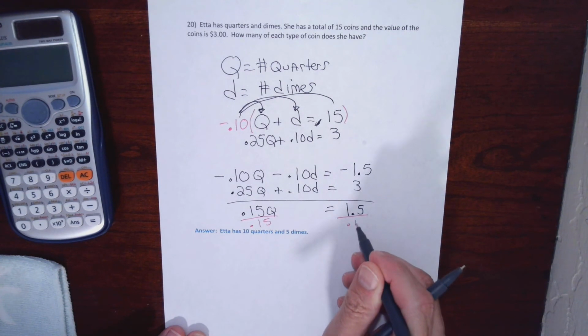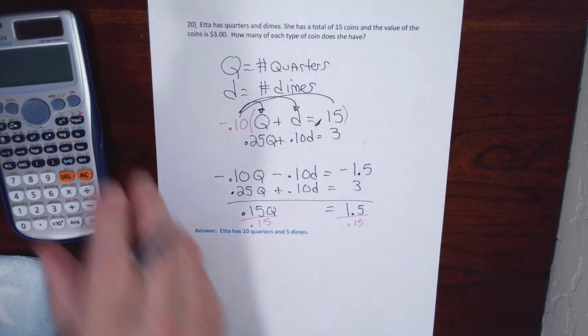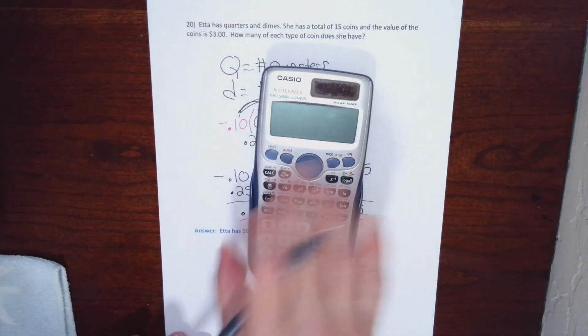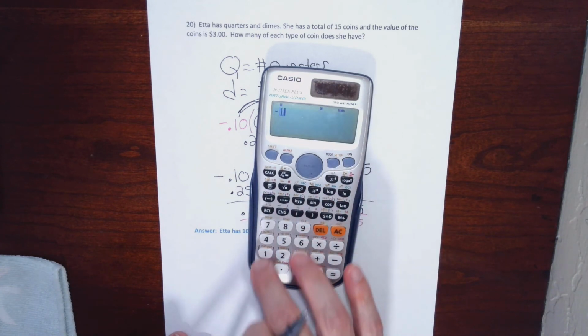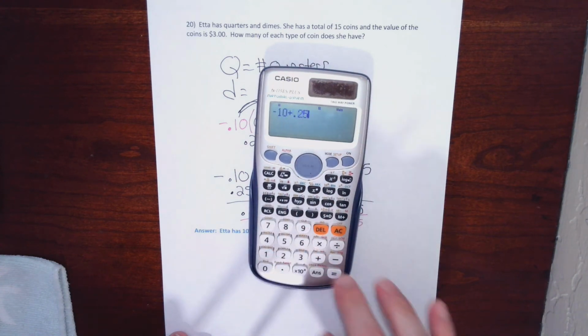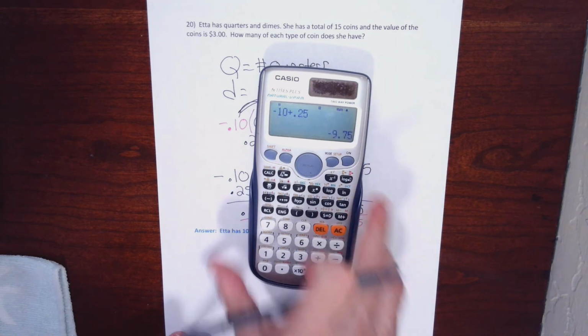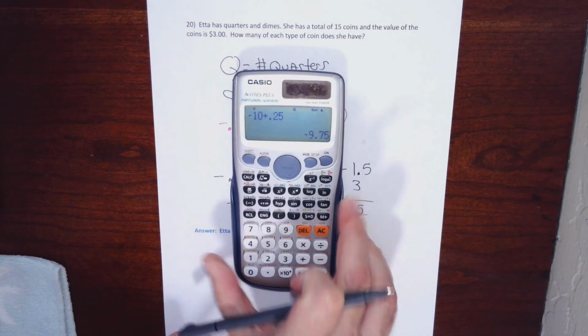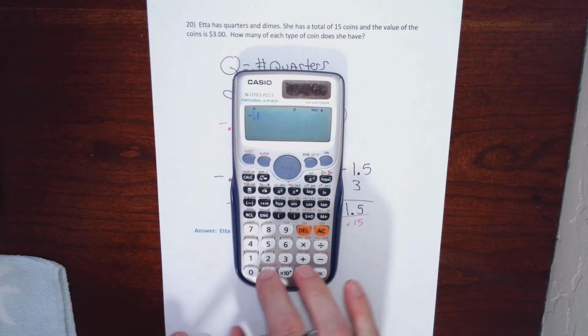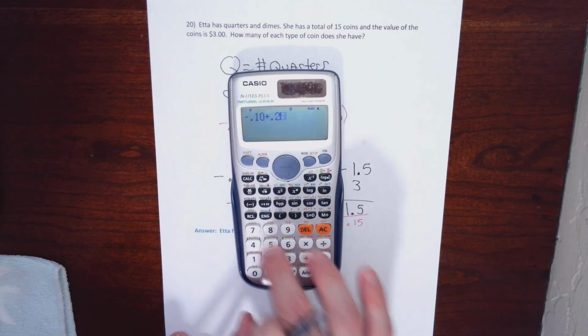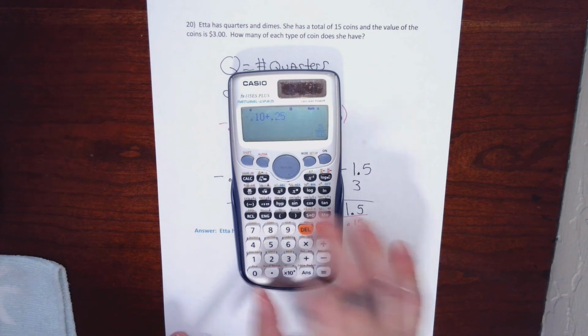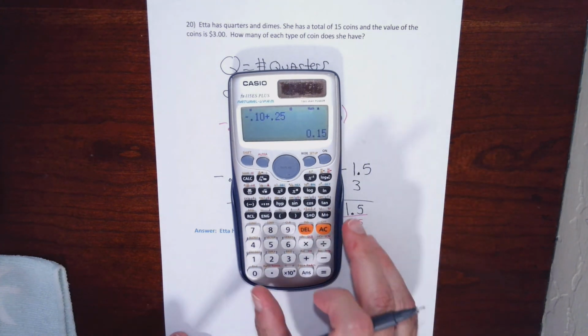If I wanted to resort to my calculator, I'm going to need the SD button. On this left side, if I did minus 0.1 plus 0.25, my calculator gives me a fraction. I hit the SD, whoops, I forgot the point. If I did minus 0.10 plus 0.25, I need to hit the SD button to get that decimal of 0.15.